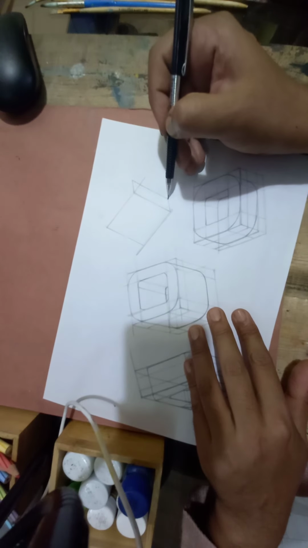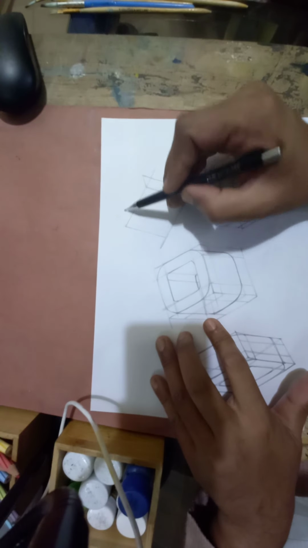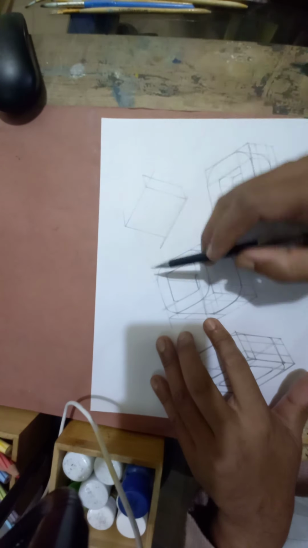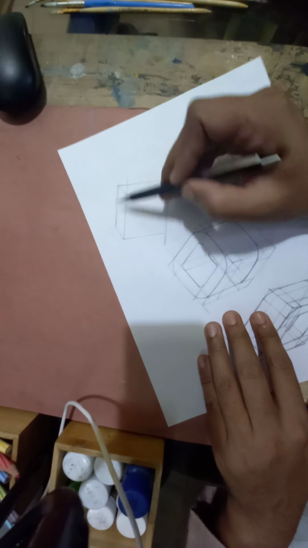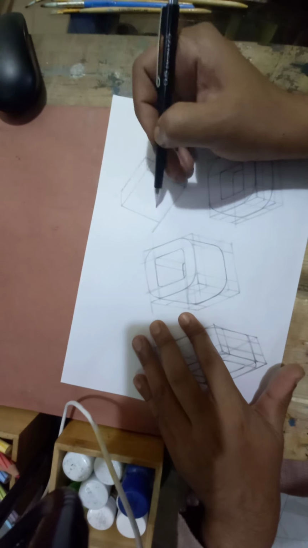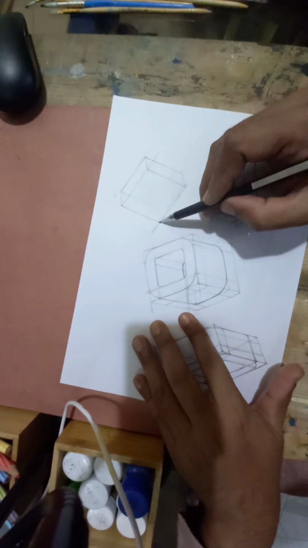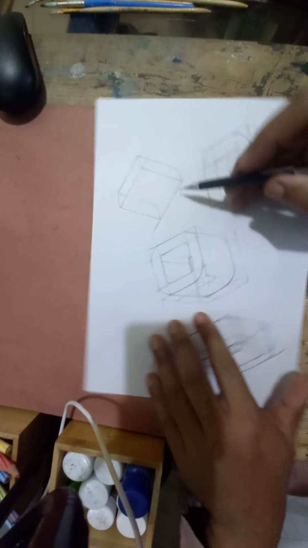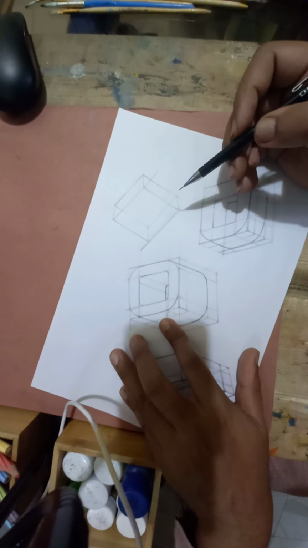Bring this down and push this here. Join these 2 lines. See this line? Make a parallel line over here. Make this parallel line with this and see if these 2 points are coinciding, which is very much coinciding.